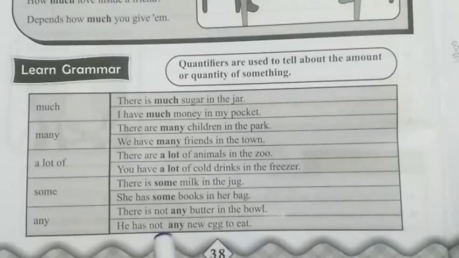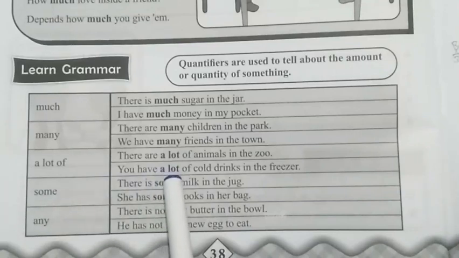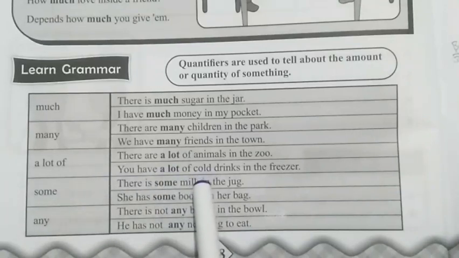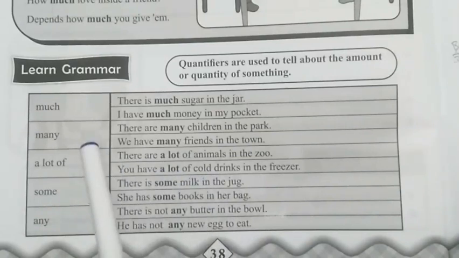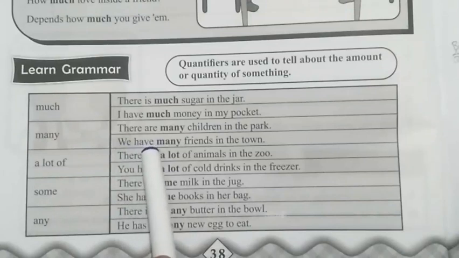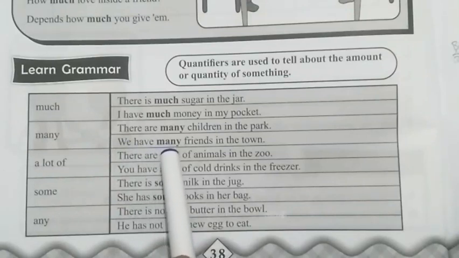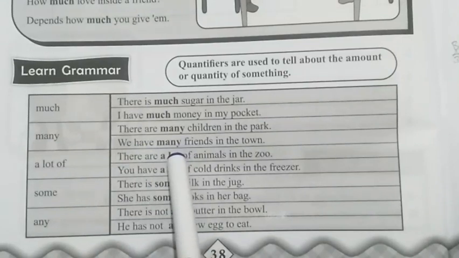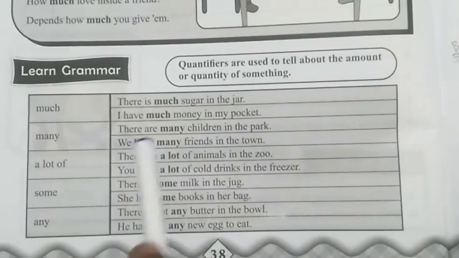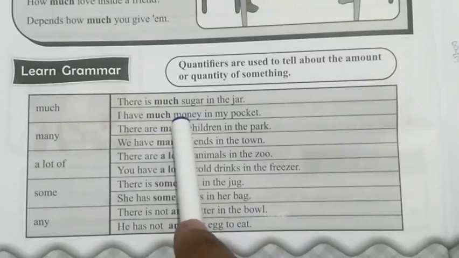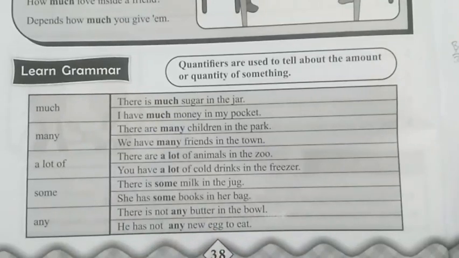Students, any is used with negative sentences. Some is used with little quantity or amount. A lot of is used with countable and uncountable when they are very much in quantity or number. Many is used when things are countable, but less in number. Much is used, much sugar, when not countable. Many is countable, but in a large quantity.